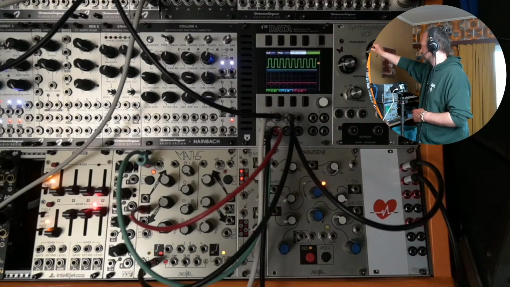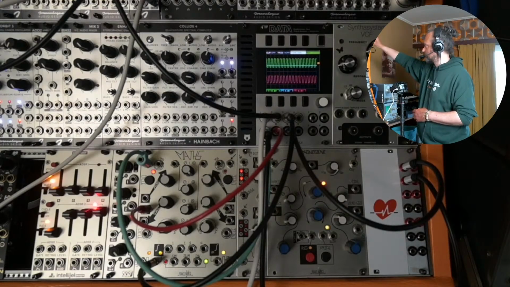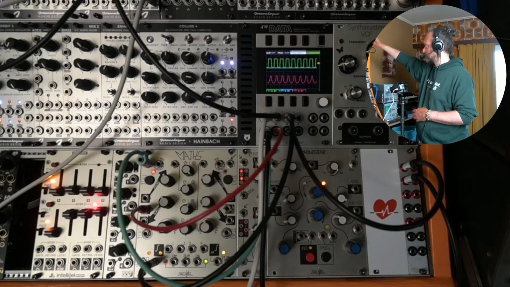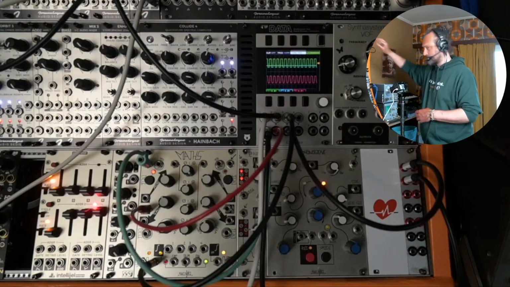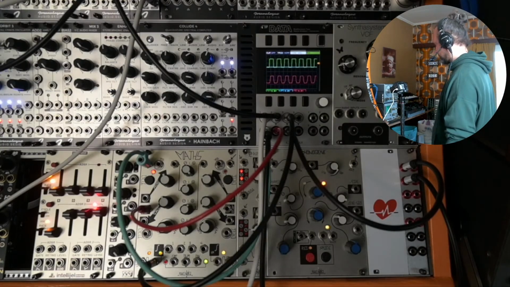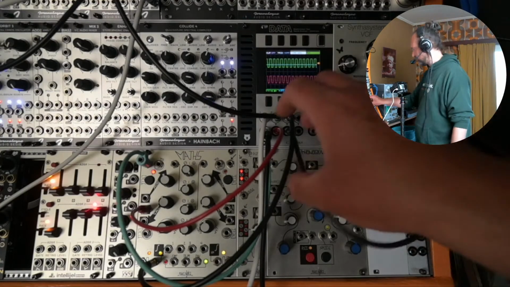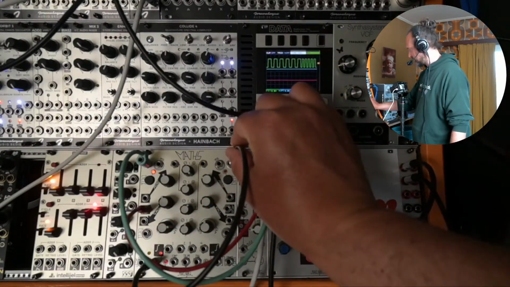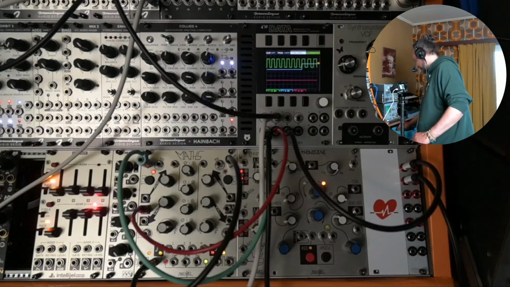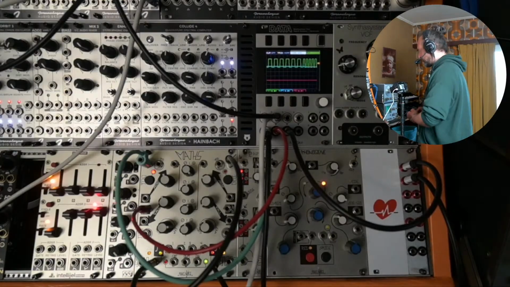Why not? And if you want to do more, you can still send the signal into the second channel of your function generator and use that just for filtering.